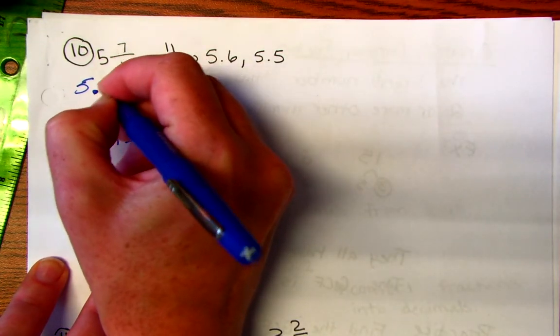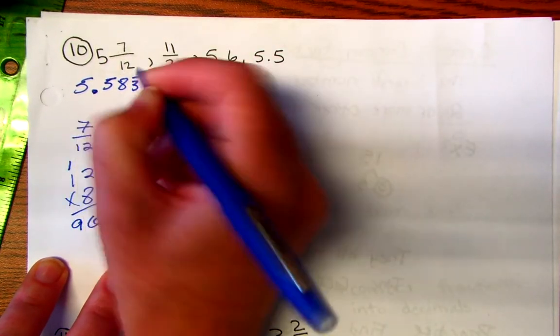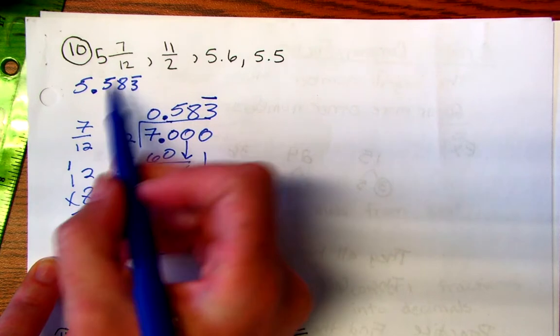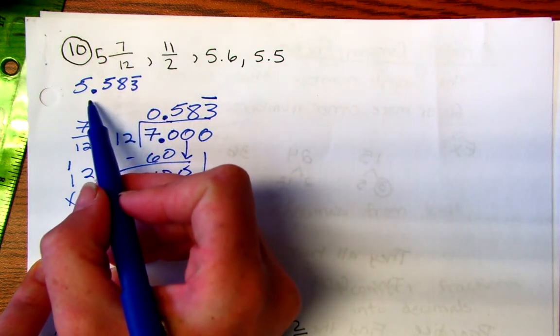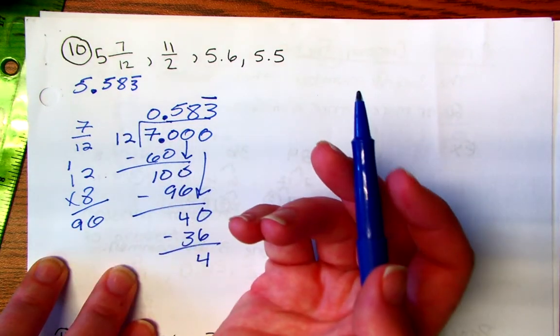In the previous video for this lesson, I do encourage you to change this to an improper fraction first, just so you don't forget this whole number, because that's the most common mistake that students make.